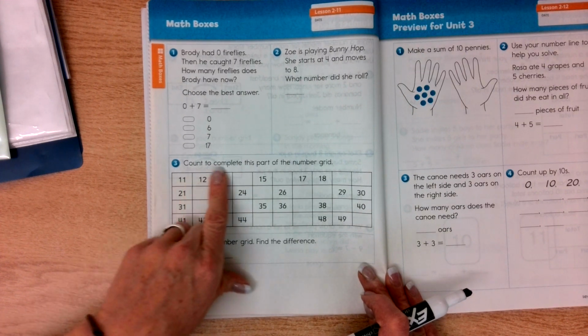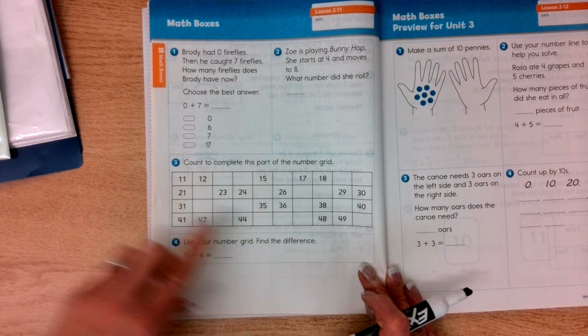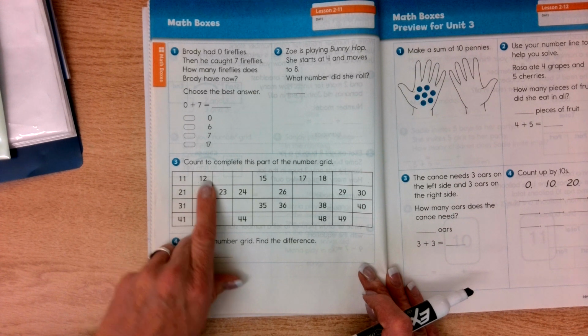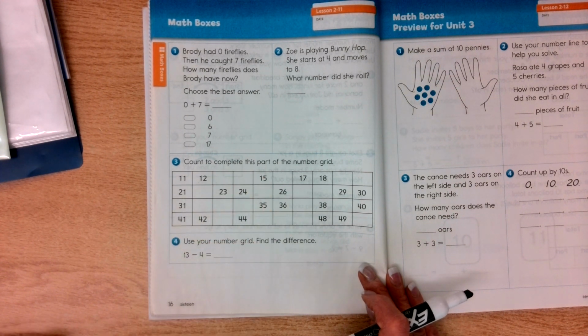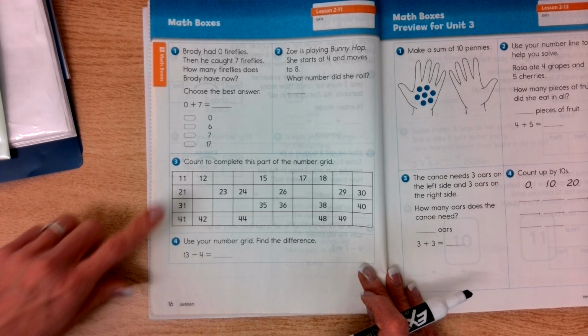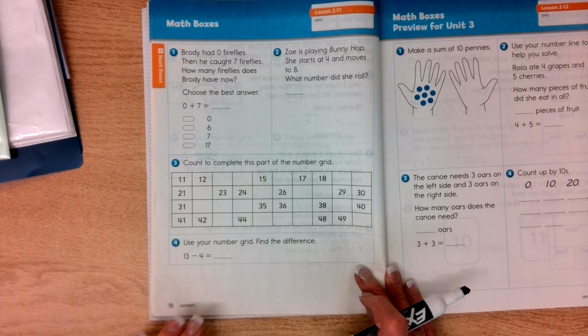All right, count to complete this part of the number grid. So here we go. We got 11, 12. What comes next? 13, 14. They wrote 15. If you need your blue binder for your number grid, please use it. Okay? Fill in this chart.